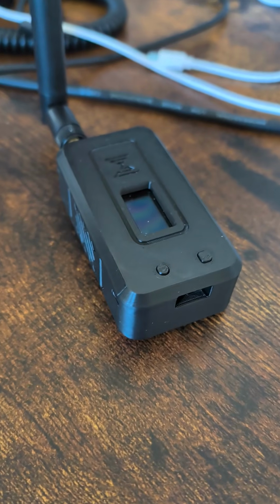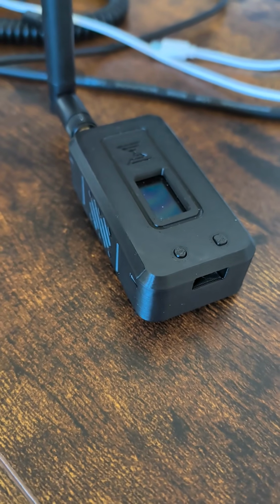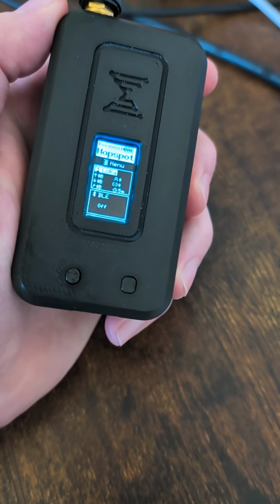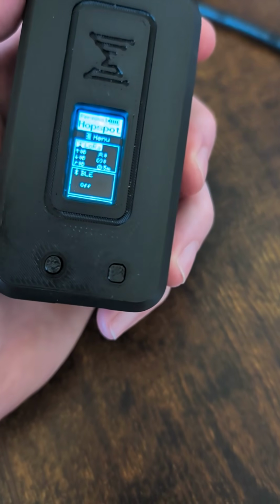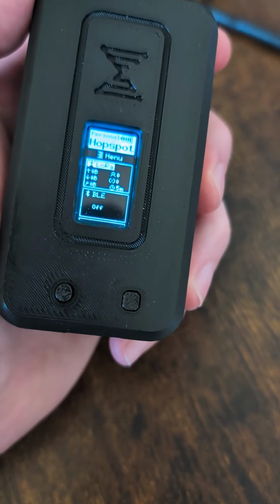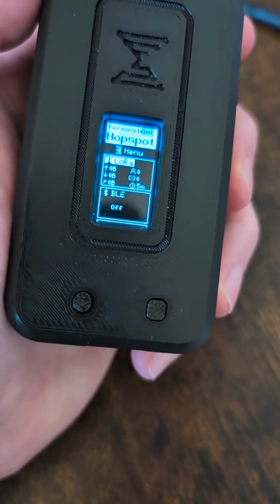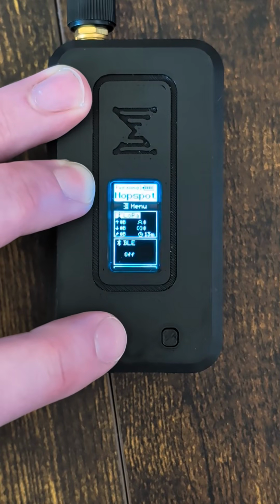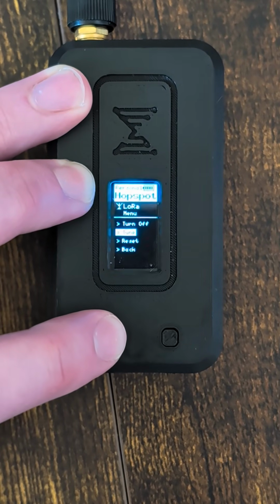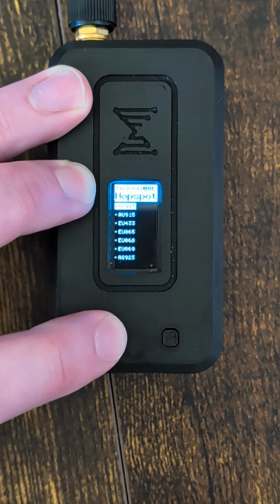Heltec is running its own copy of Reticulum. Let's check it out. Like any Reticulum instance, it can run more than one interface, but more on that later. For now, we're going to start with LoRa and focus on that. While it's running, you can go into the settings and actually tune the LoRa radio straight from the device.